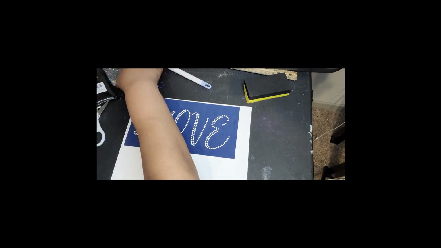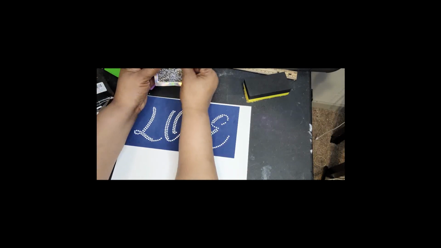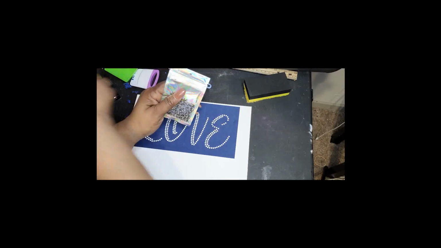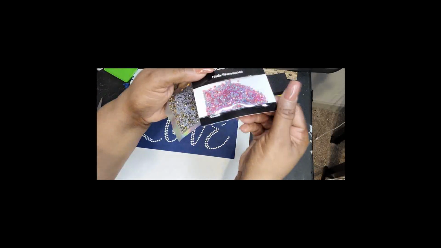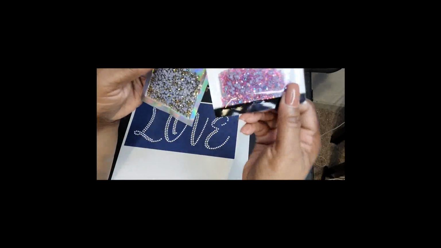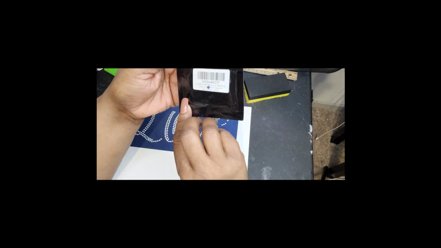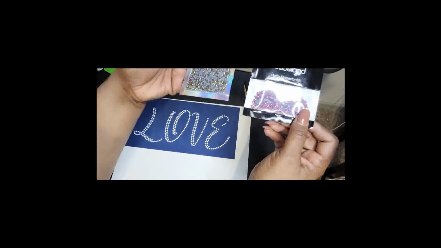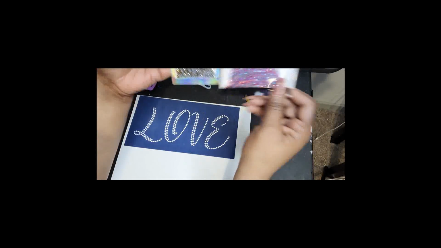All right, so I think I'm gonna go with the Rhinestone Warehouse. I have some gold SS10s, so I think I'm gonna use these because I'm gonna be putting them on a black shirt. I was thinking about these, which I thought would be really pretty. These are from the Beadland. These are hyacinth. I don't know. I think I'm gonna go with the Rhinestone Warehouse.